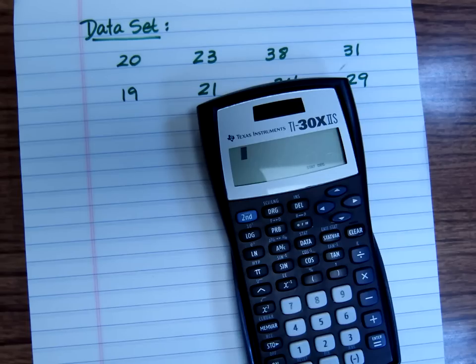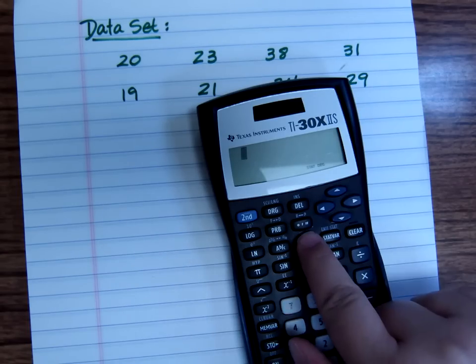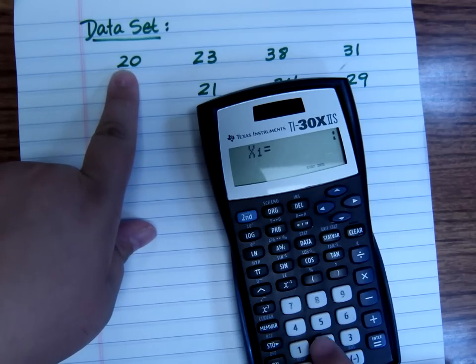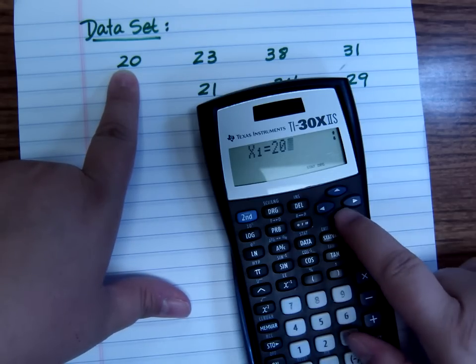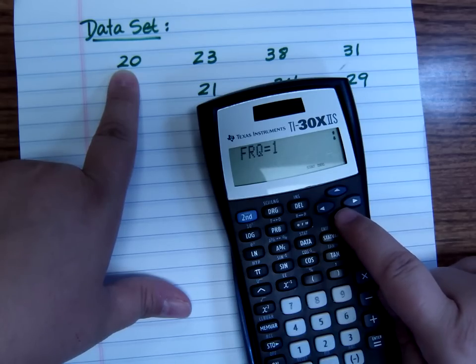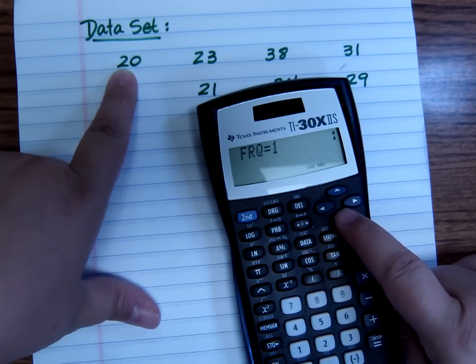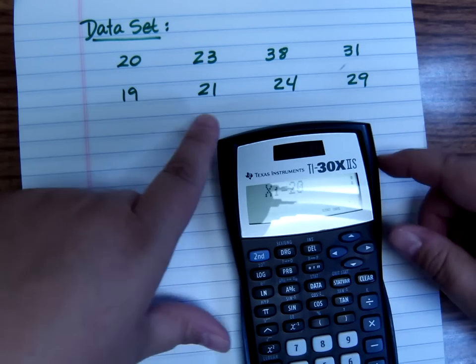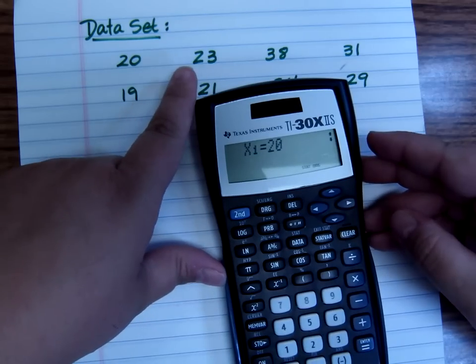Now I have to press the exact same button again, but this time without the second. I just press data. It's going to ask me for my first data point. It's saying x sub 1 equals. So it's asking me to put in the first data point, which is 20. So I put in 20. Now the interesting thing about using this calculator is instead of pressing enter, I have to press a down arrow. The first time I press the down arrow, it takes me to FRQ equals 1. That's saying, what is the frequency of a 20? So like if I had 2 20s, I could put FRQ equals 2.